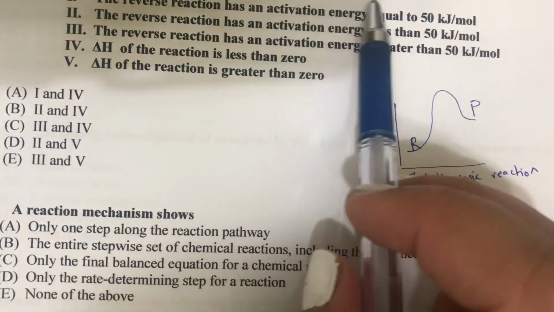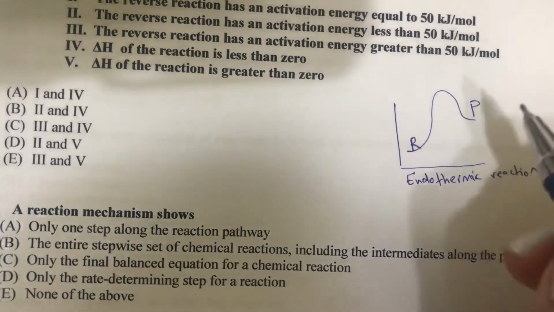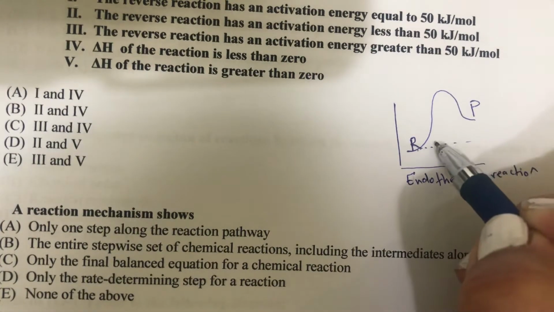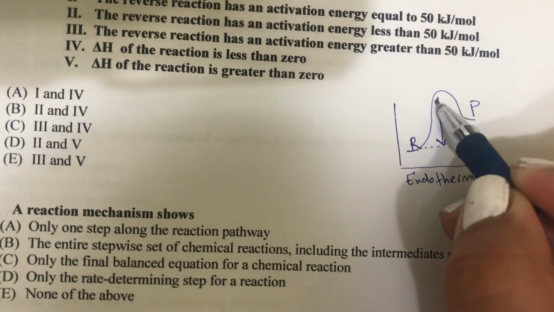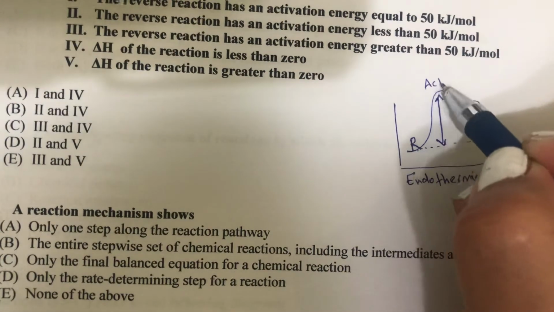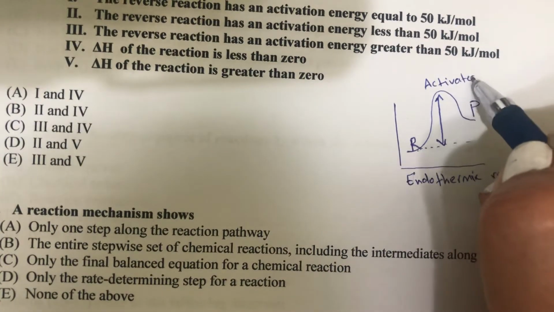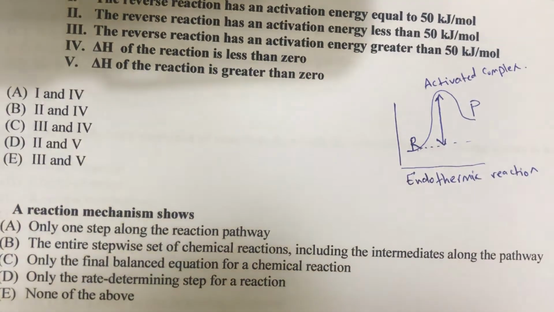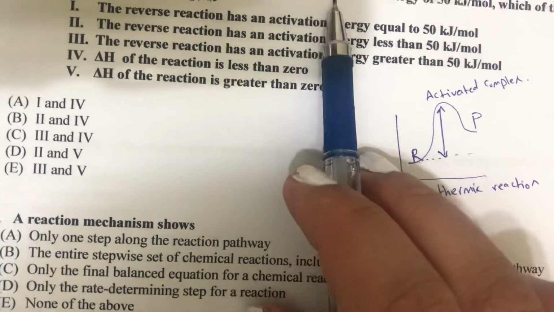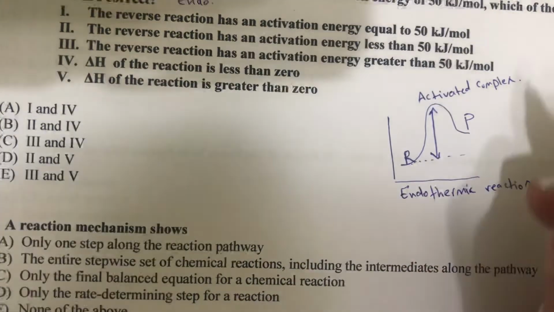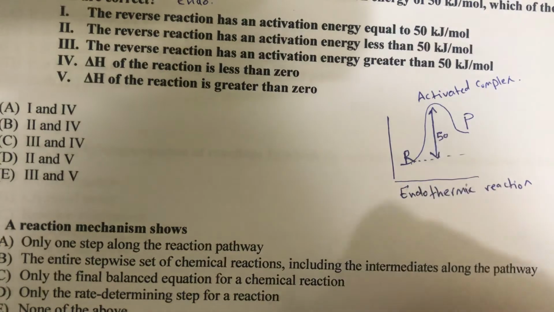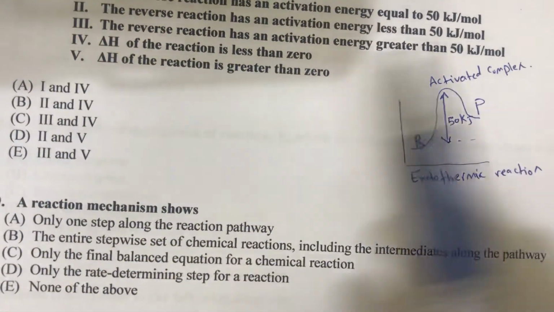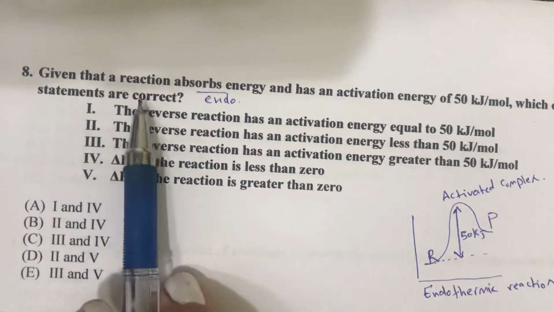Now, and has an activation energy of 50. Activation energy is the energy difference between reactants and the activated complex. So, an activation energy of 50. Here, 50 kilojoule. Which of the following statements are correct?